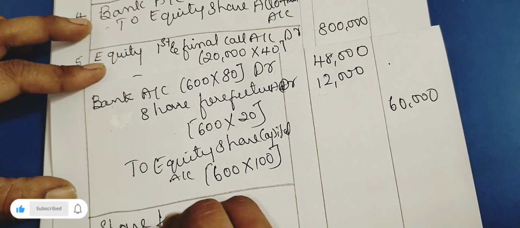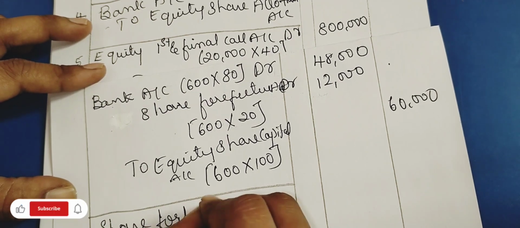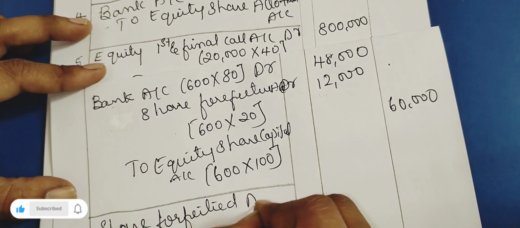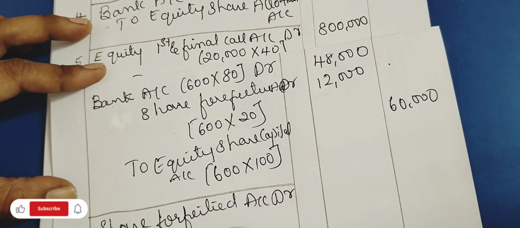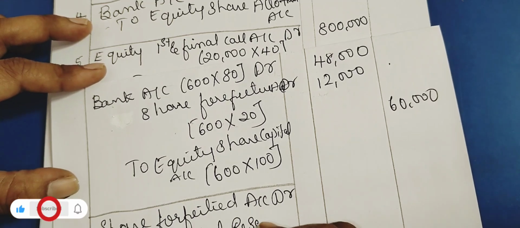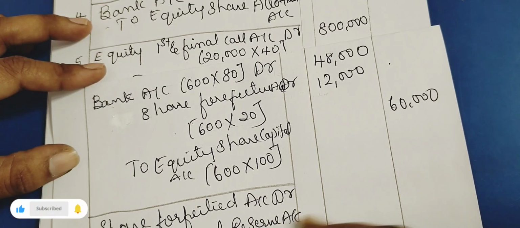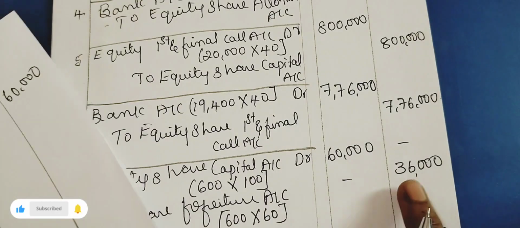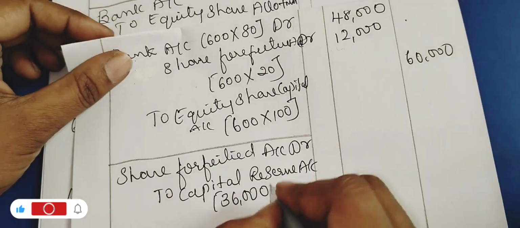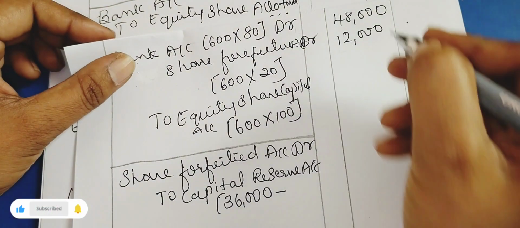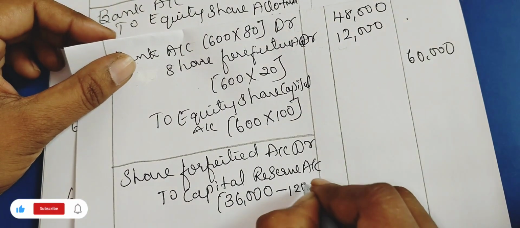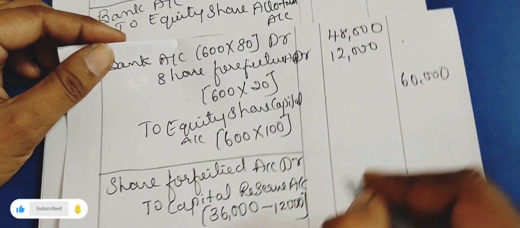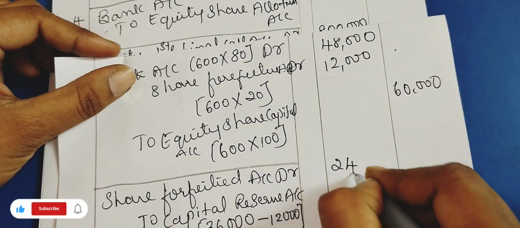Share forfeited account debtor to capital reserve account, 24,000.